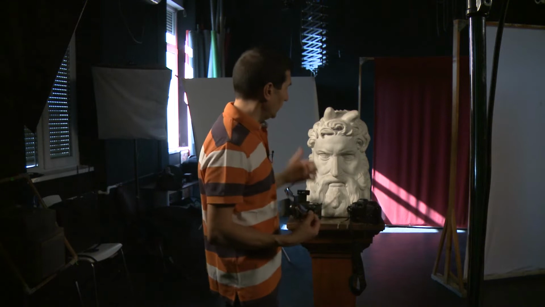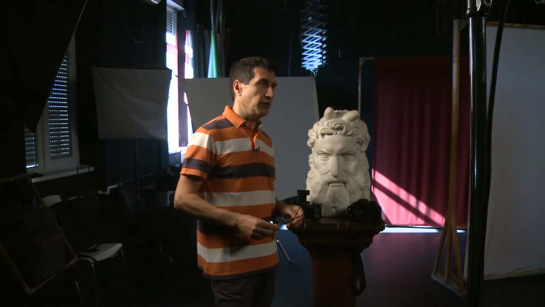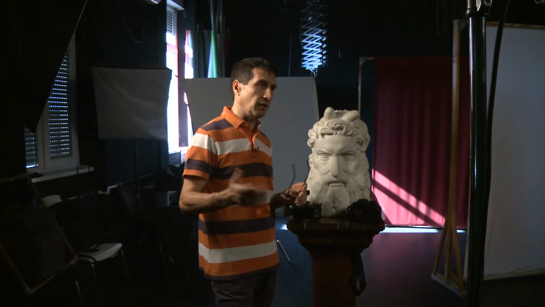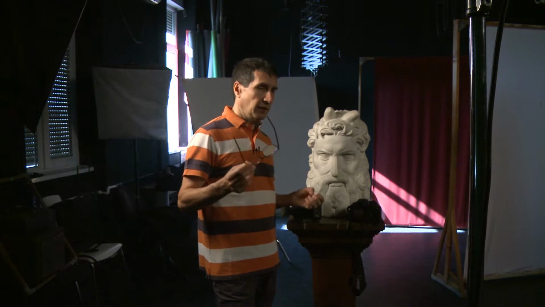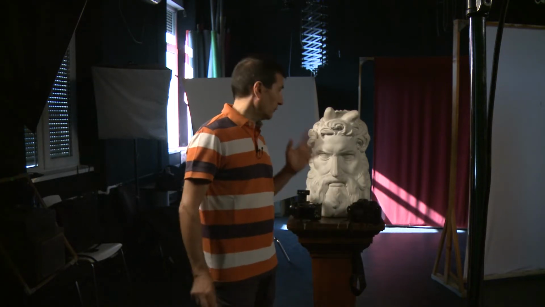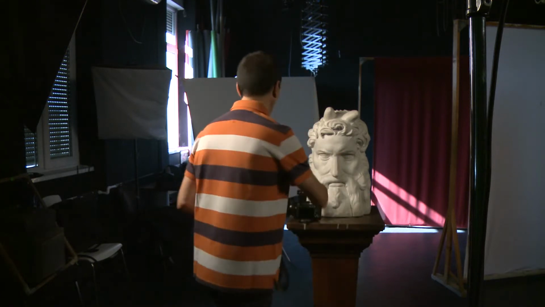Now, in the lighting ratio and the position of the lights, as I told you before, it's sometimes important because it says different things about the model itself. Let me take this out from here because you can't.